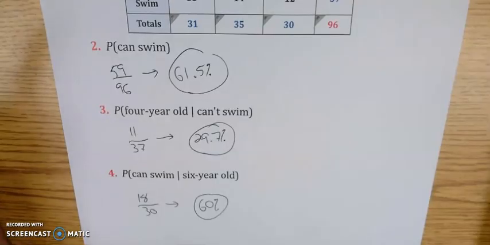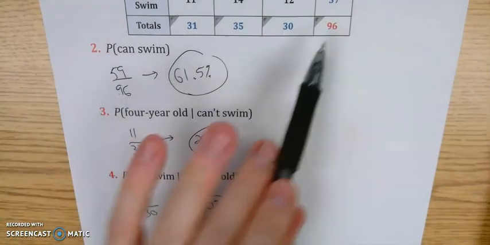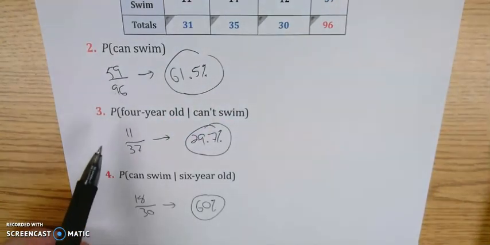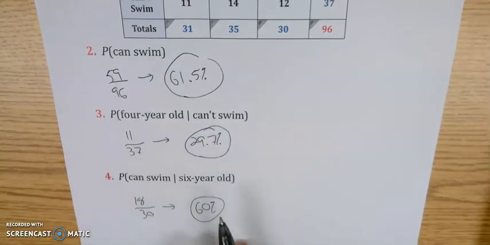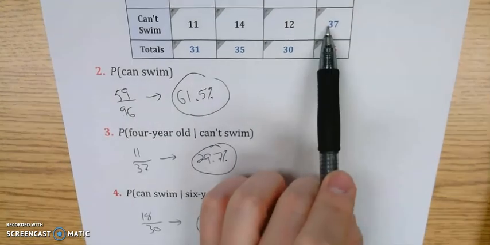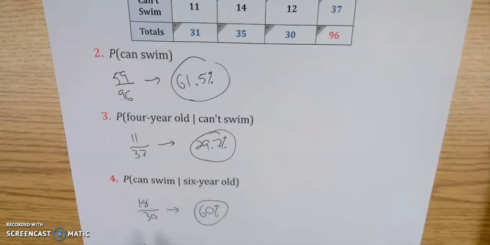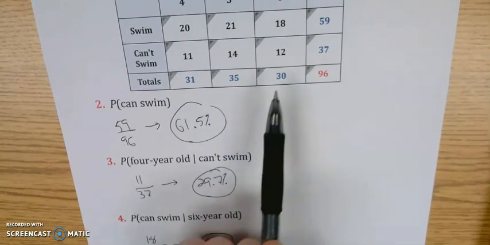All right, as promised, here are the answers, so go ahead and self-check on that. Right here, you'll see I have the overall total of 96 because they didn't give me a conditional clause. Here I have the total of 37 because they give me the conditional of can't swim, so there are 37 folks who can't swim. Here I have the condition that they are 6-year-olds, so there are 30 total 6-year-olds here.